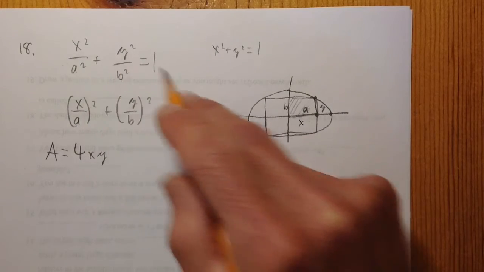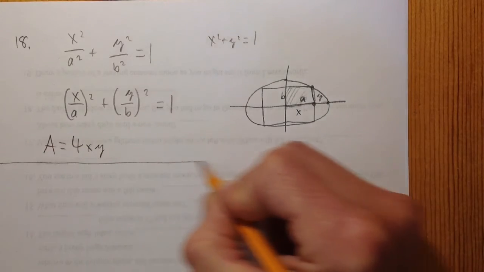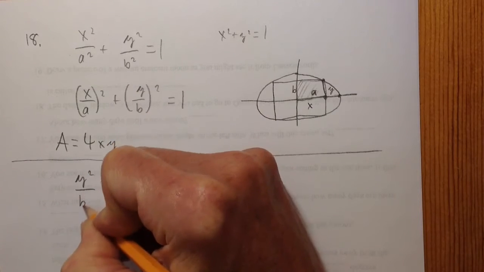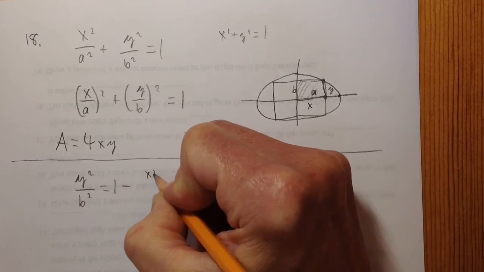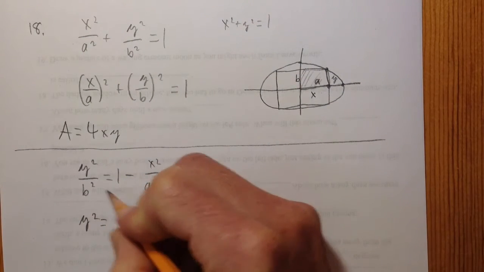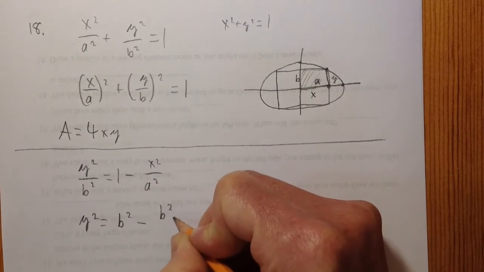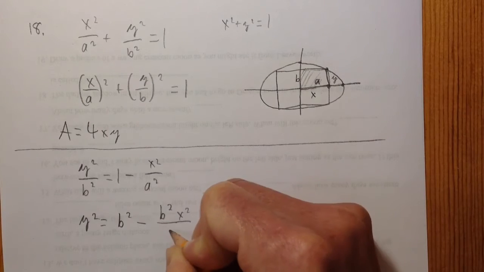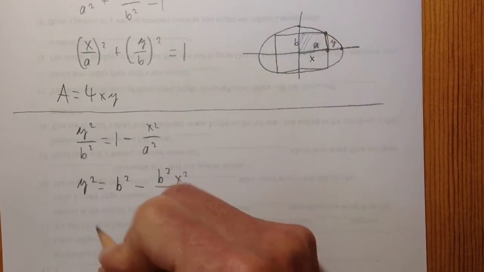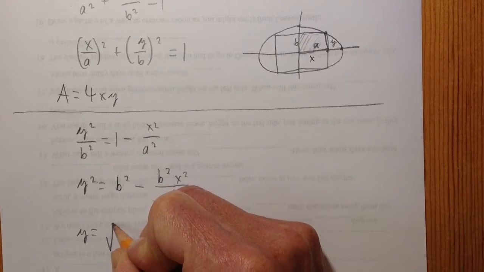Okay, so we start over here, so I'm going to do a bunch of algebra now. So this is our basic formula. Now we got to do our solving for y. So we use this formula, so y squared over b squared is equal to 1 minus x squared over a squared. Multiply everything by b squared. Y squared is equal to, let's see, 1 becomes b squared minus b squared x squared over a squared. That gets rid of the b squared in the bottom here. Everything's multiplied by b squared, yep. And then y is the square root of that. So y is the square root of all this stuff.